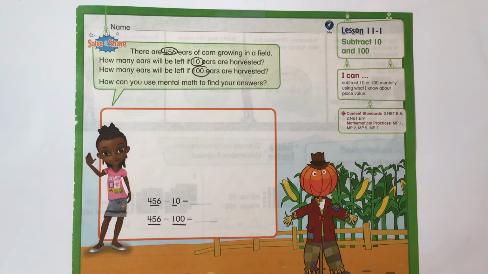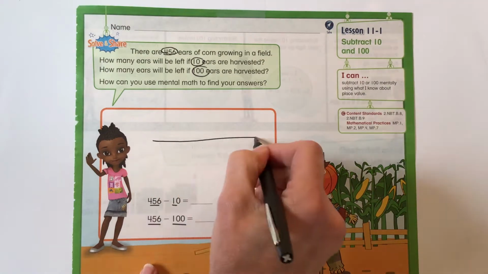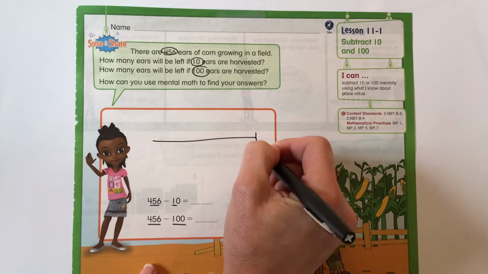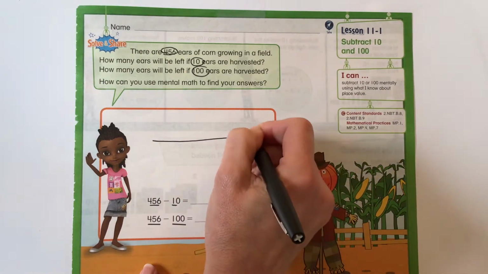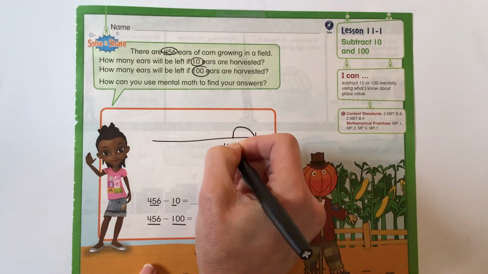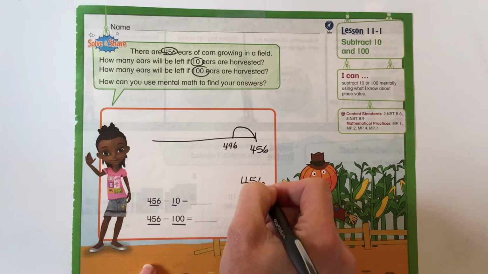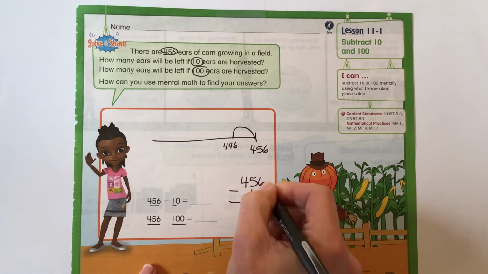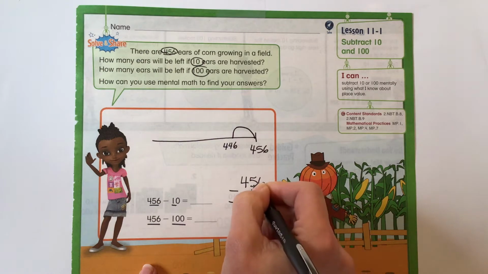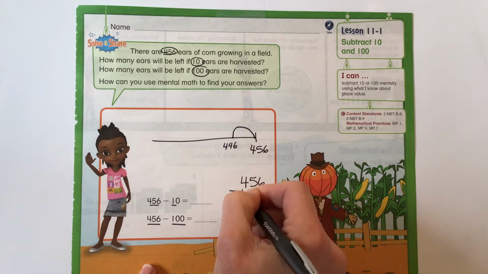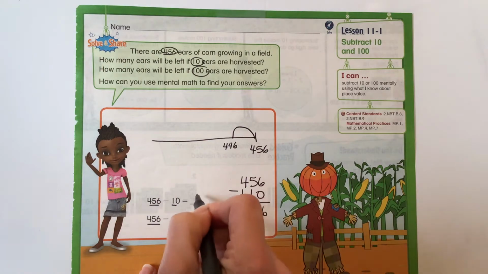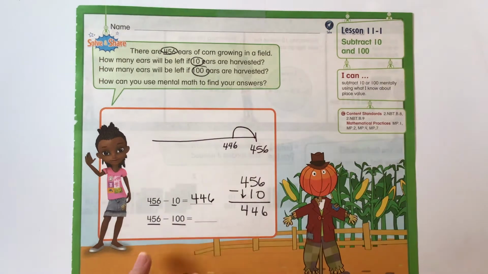Okay, now we can use a number line if we want to. We can also think in our head. Again, it wants us to use mental math, but I'm going to draw it out a little bit so that we can take a look at it. Okay, we can use a number line here if we have 456 and we're subtracting 10. We know that would be 446. You could also stack it, 456 minus 10. 6 minus 0 is 6. 5 minus 1 is 4. 4, we're just going to draw it straight down. We know it's going to be 446.